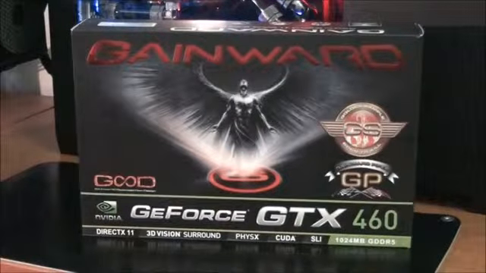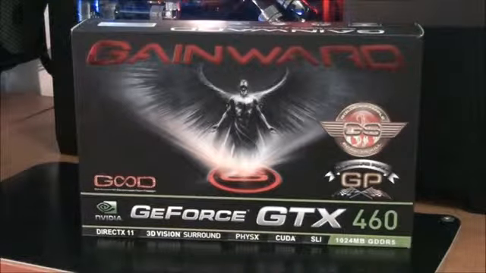Okay, the graphics card that I'm using in the build is a bit of an older graphics card. It's a Gainwood GTX 460. The main reason I'm using this graphics card is because I've had it in stock for ages and I offered it to the client for a very good price, and it's perfect for what the client needs. So they certainly don't need anything more powerful than this graphics card. It will definitely do the job.